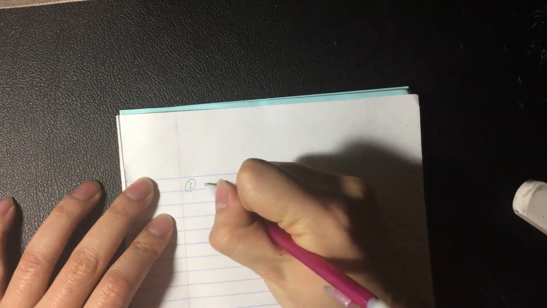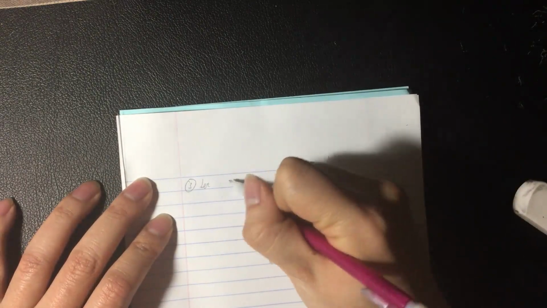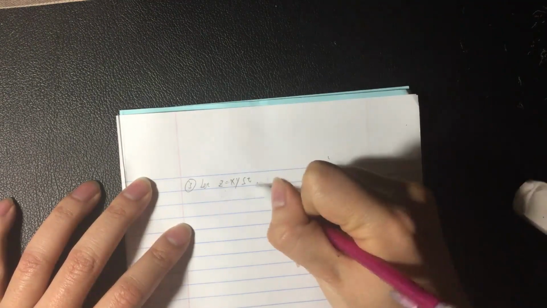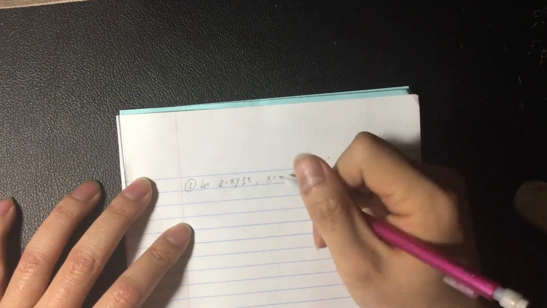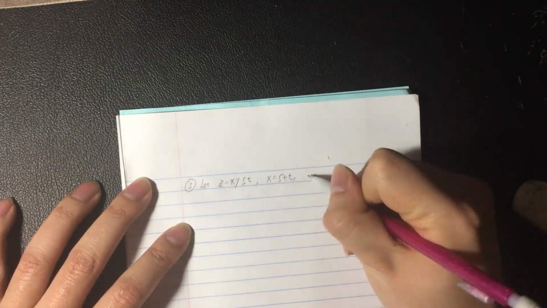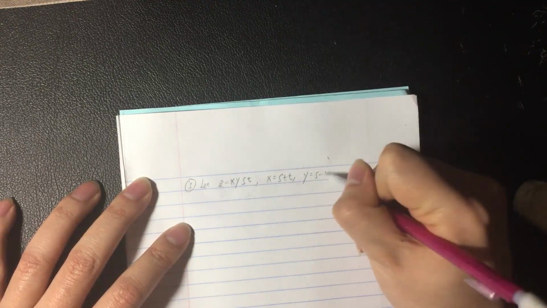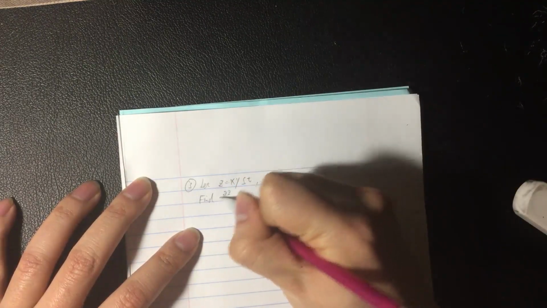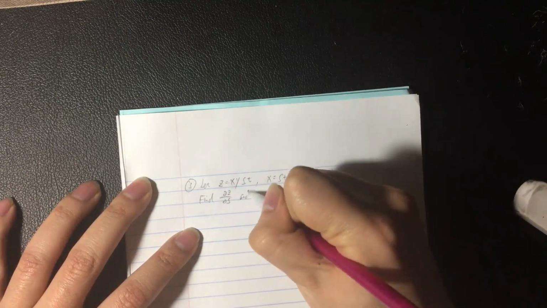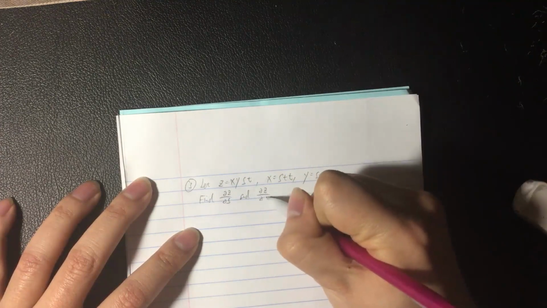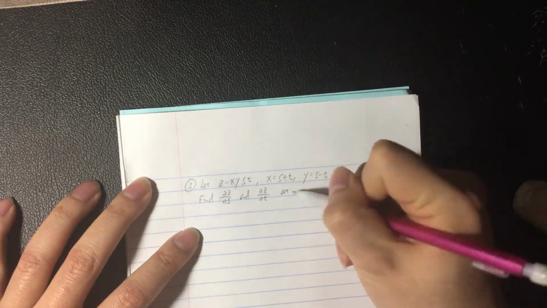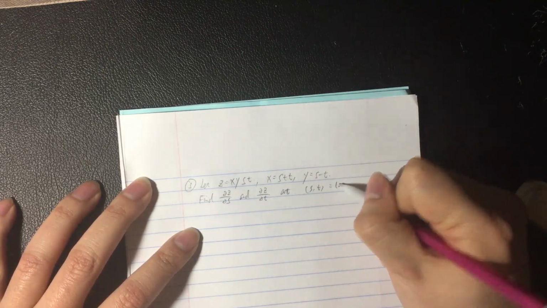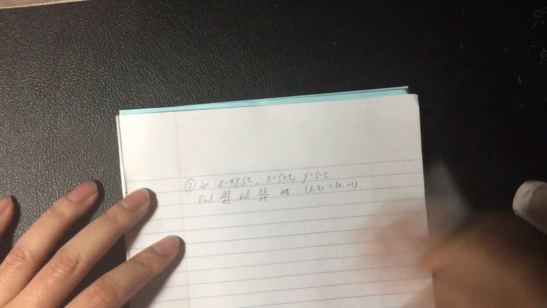Next, let z equal f(x, y, s, t), where x equals s plus t and y equals s minus t. Find ∂z/∂s and ∂z/∂t at (s, t) equal to (0, -1).